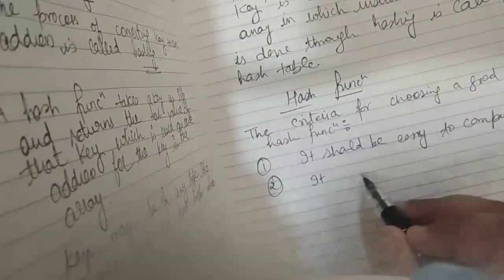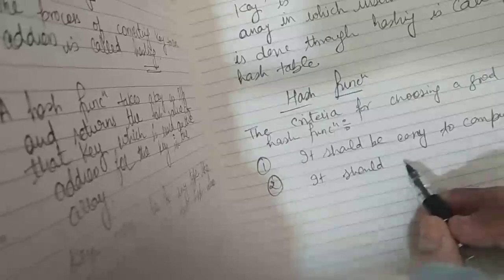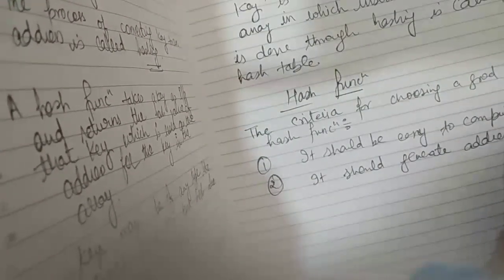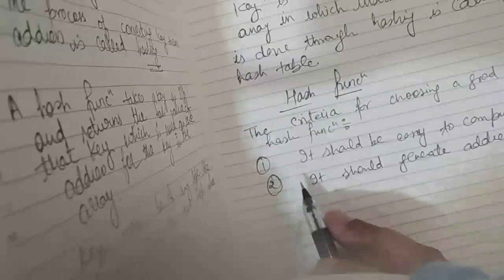Next, it should generate addresses with minimum collision.